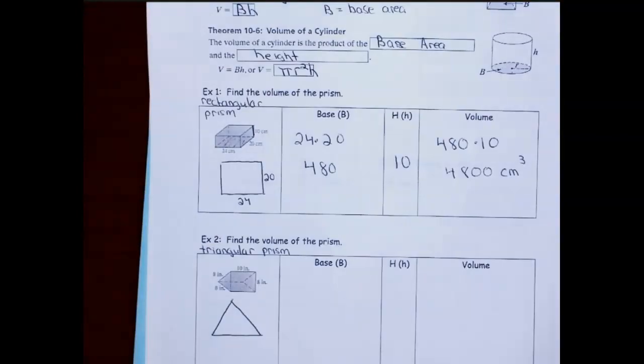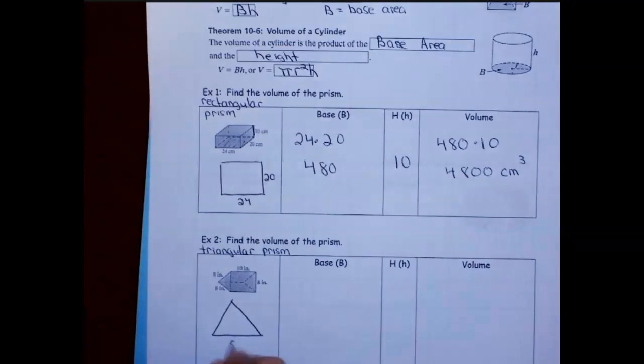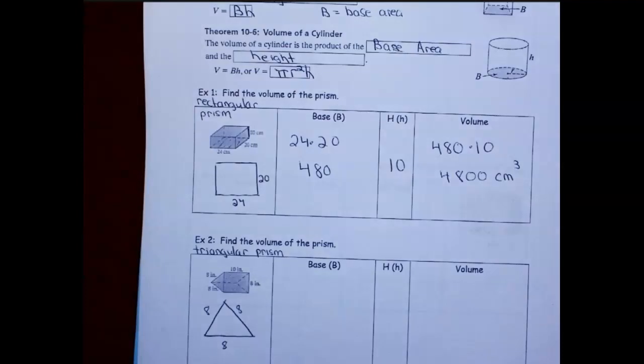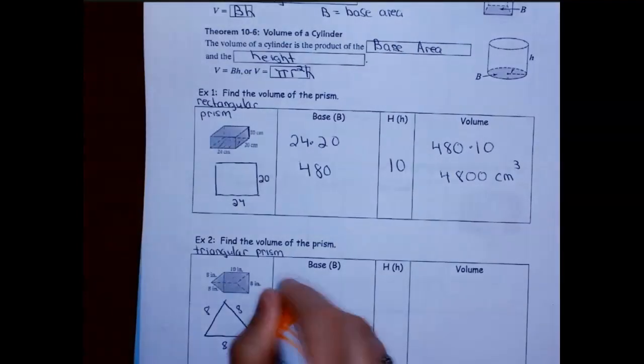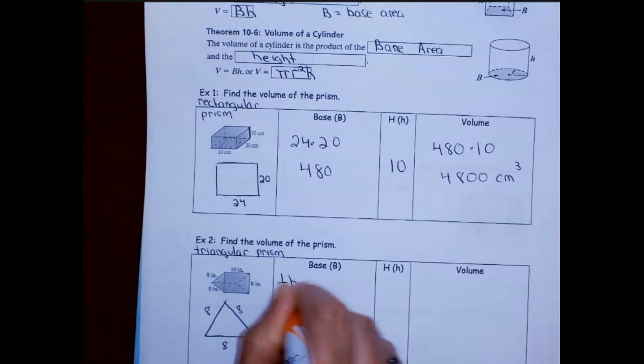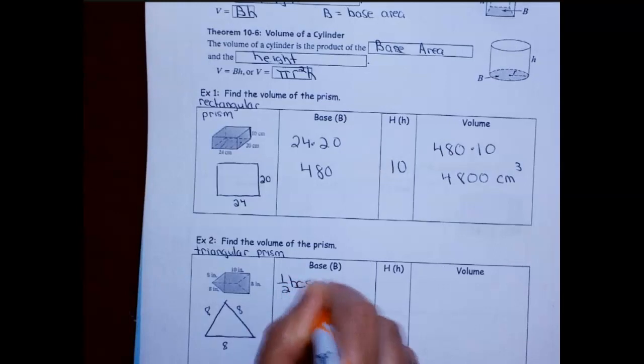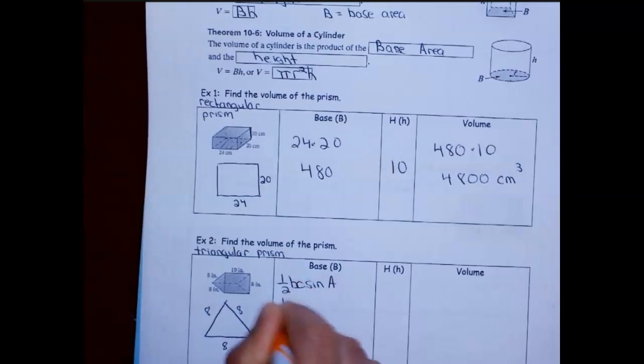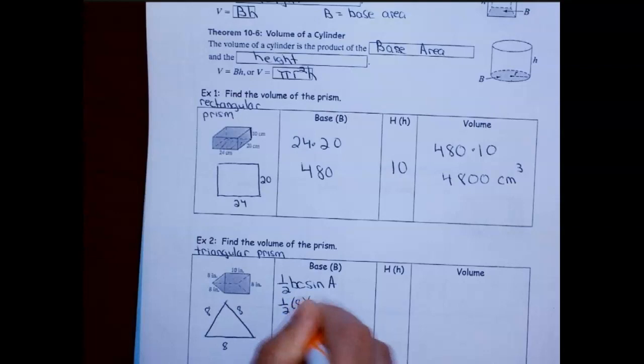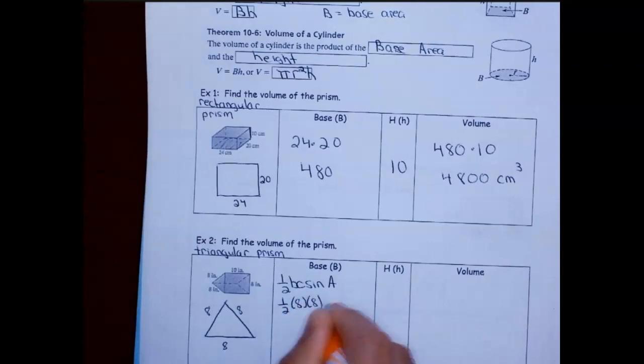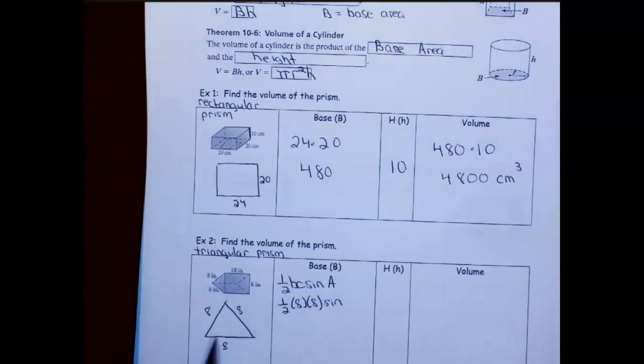Now in the warm-up, we talked about several different ways to find the area of that triangle, and I'll go through both of those ways again. One of the ways is to recognize we could use 1/2 BC times the sine of A. If you recall, B and C are two of your sides, which are both 8, and A is the angle in between them.